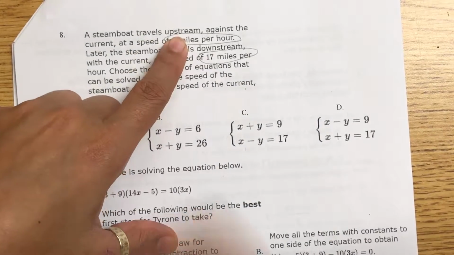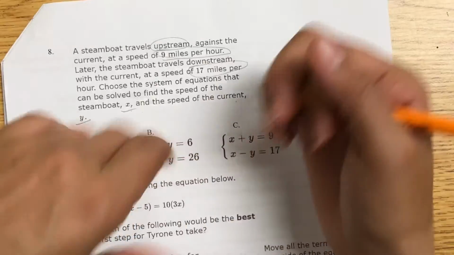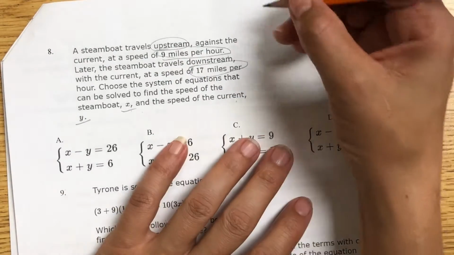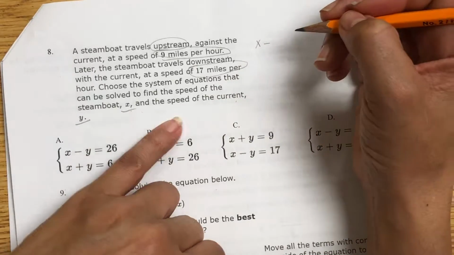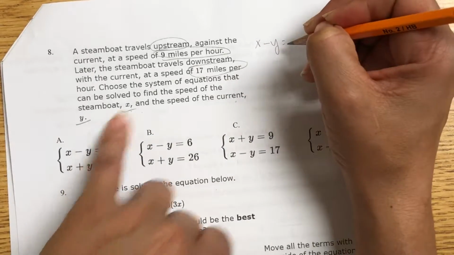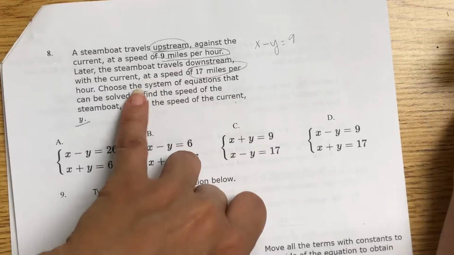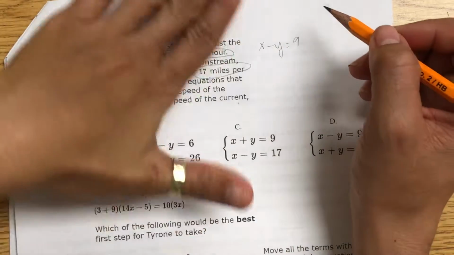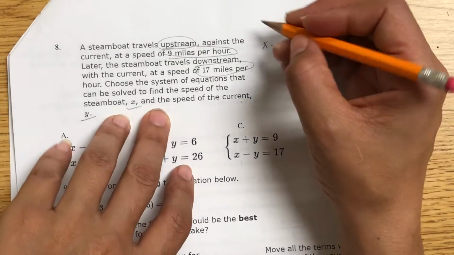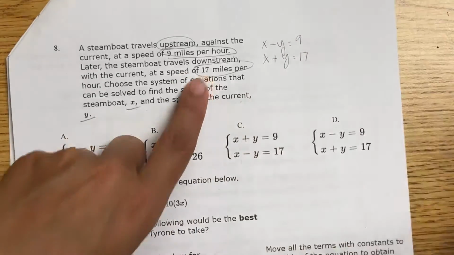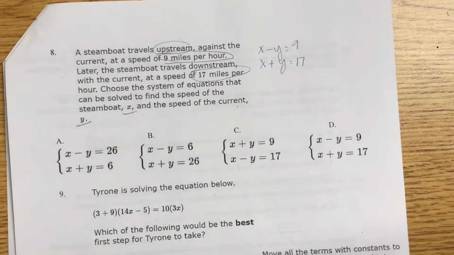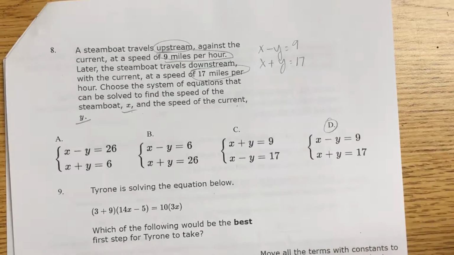All right, so because we're going upstream, we're going against the force, so it's going to be subtraction. So the speed minus the current is going to give me the 9 miles an hour. When I'm coming downstream, I'm going with the current, so I'm going to be adding it. So the speed plus the current is going to give me 17 miles an hour. And what answer is that? That answer is D. Okay, so these word problems, you just got to read them.